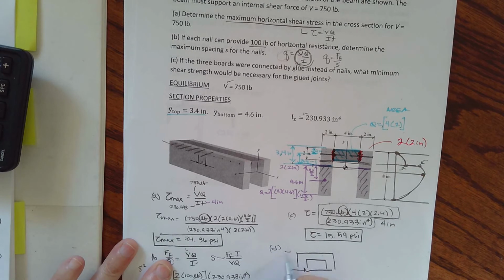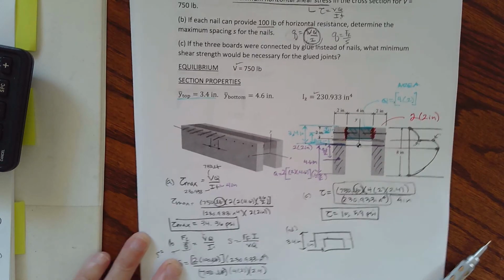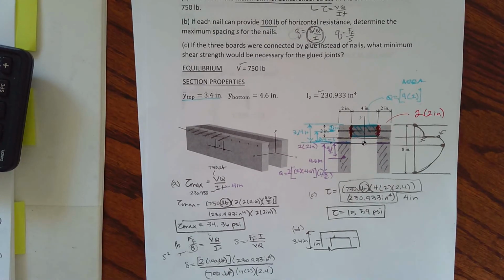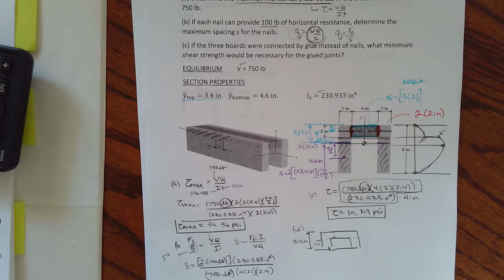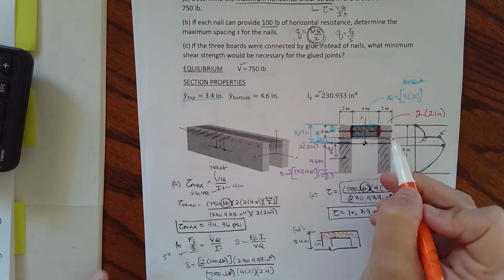D, our made up D. I know this distance is 3.4 inches, and this is 2 inches thick, so it has to be 1 inch to get up to this point where we have this transition. When I'm looking at Q here, let's use a different color, orange. This is my Q.